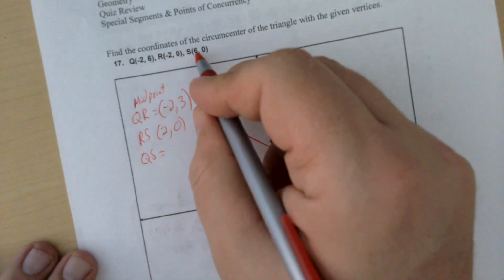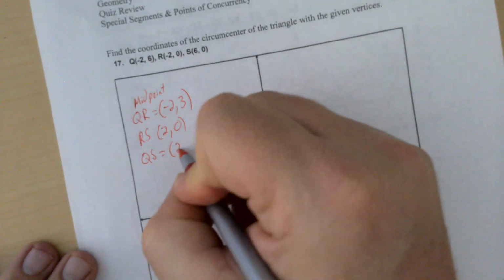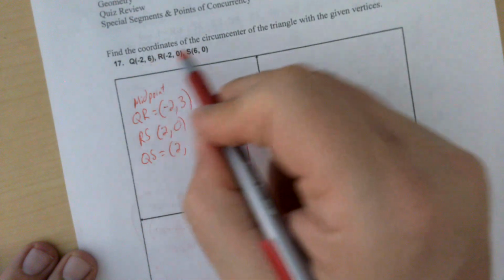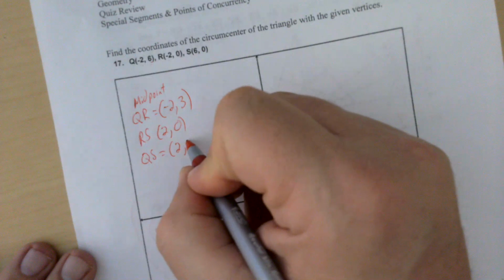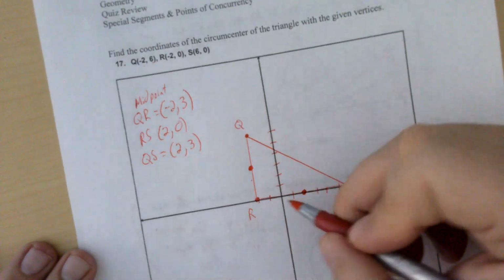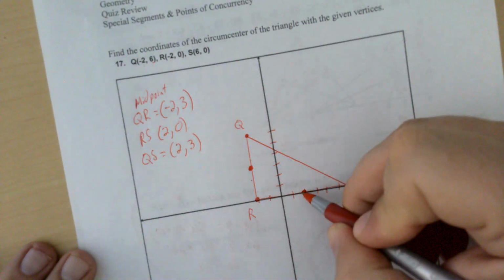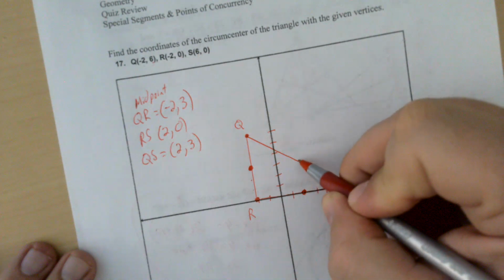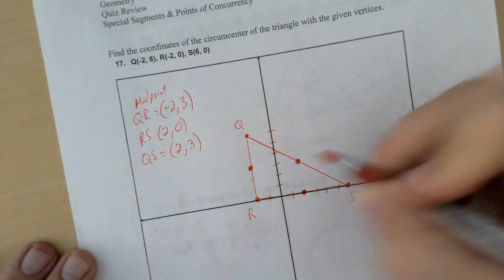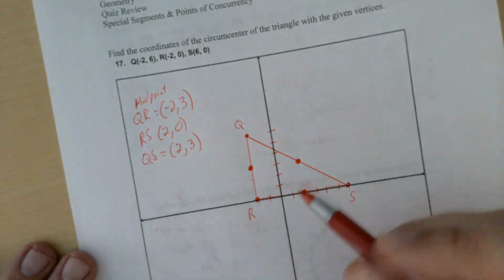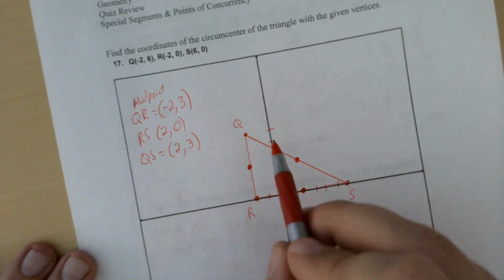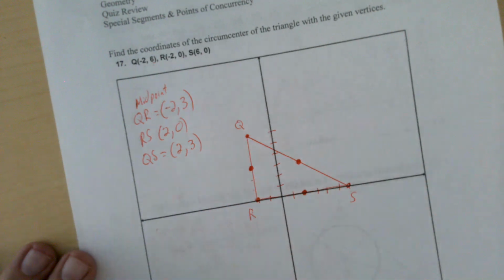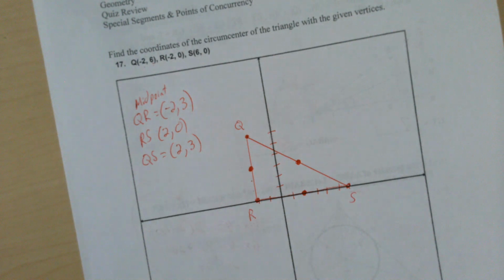And then finally, QS. -2 plus 6 is going to be 4. Half of 4 is 2. And then 6 plus 0 is going to be 6, but half of 6 is 3. So when I plot 2, up 1, 2, 3, you're going to see it's right there. It has to be on your side. So if for some reason you calculate the midpoint and it doesn't appear to be on your side, you made a mistake.